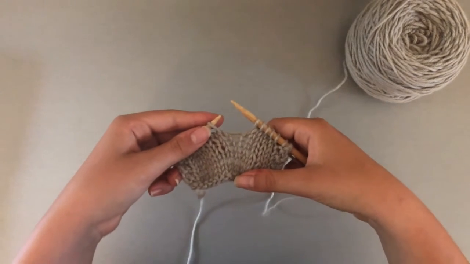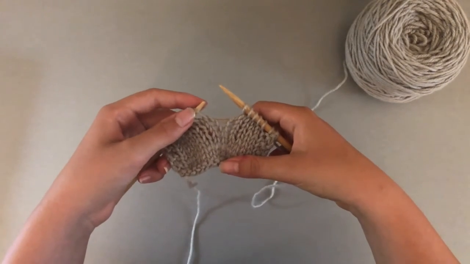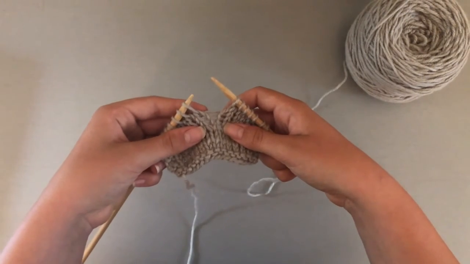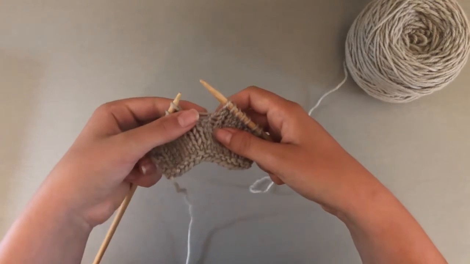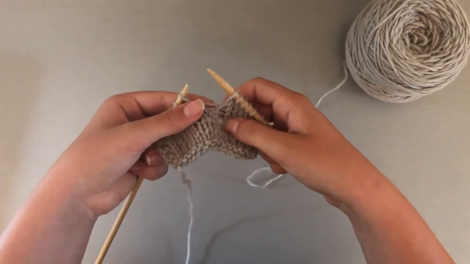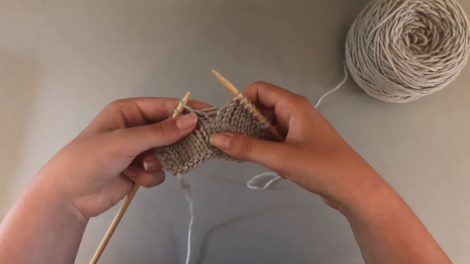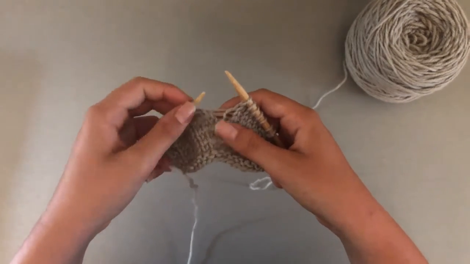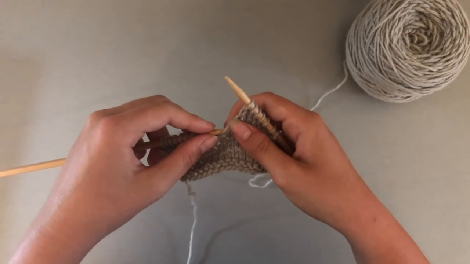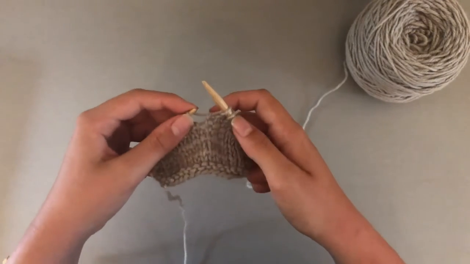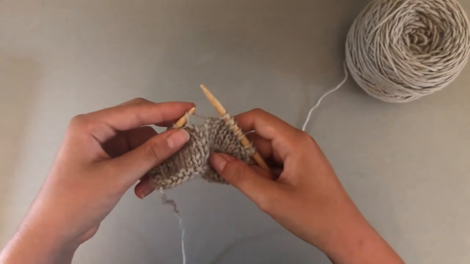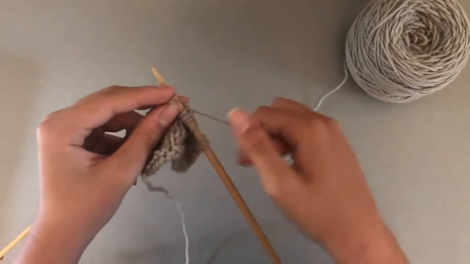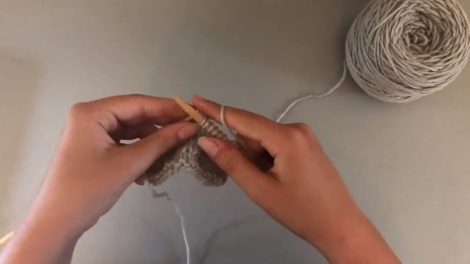Next, we're going to learn how to make one right, which slants to the right. If you look between a stitch that you've just knit and the next stitch on your left needle, you can see that there's a bar between the 2 stitches. That's what you're going to use to make this increase. So, to make one right, you'll start by picking up the bar by sliding your left needle under it from back to front. Once you've picked up that new loop on your left needle, just knit it as you normally would any other stitch to finish off your increase.